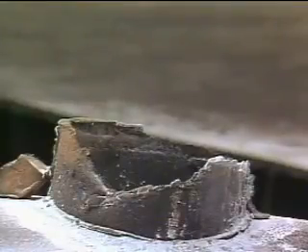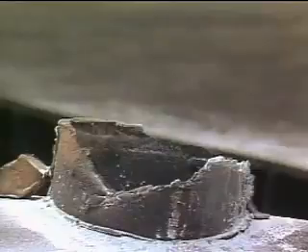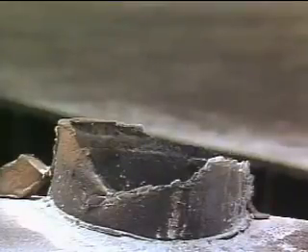Though the definition of Class B fires concerns flammable and combustible liquids, it's the vapors given off from the liquids which are the greatest concern. That's because it's the vapors given off by the substance which actually burn. This is where the term flashpoint comes in.